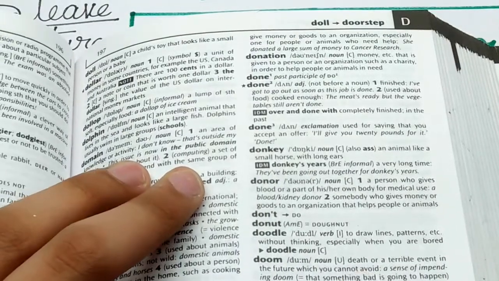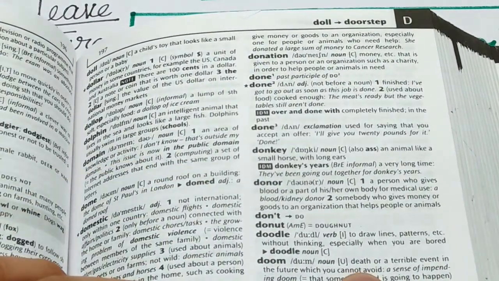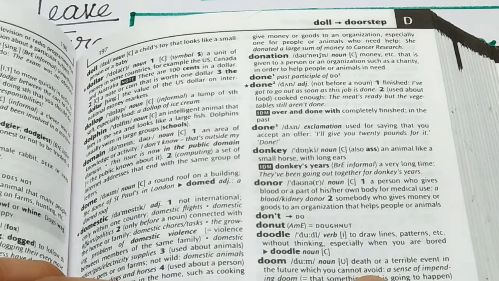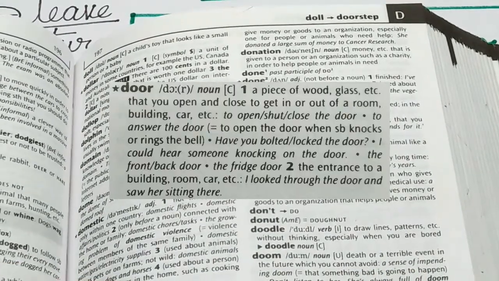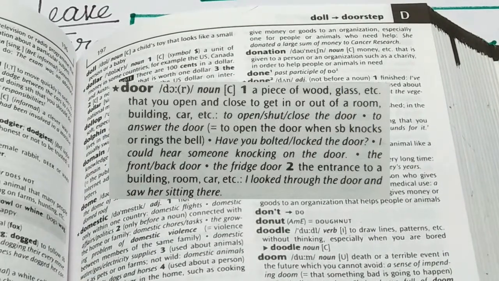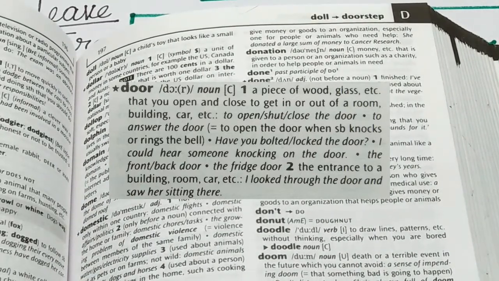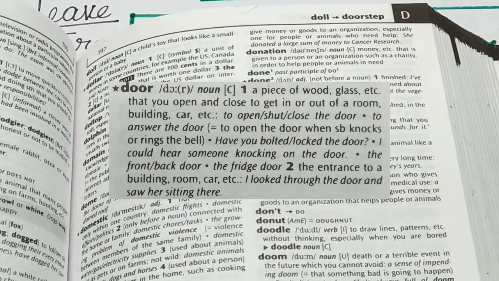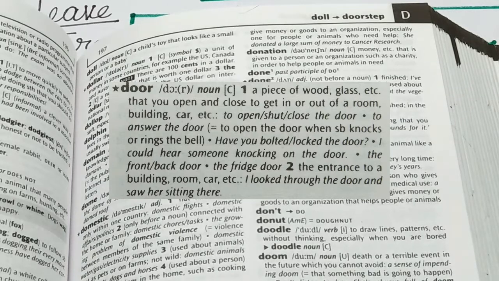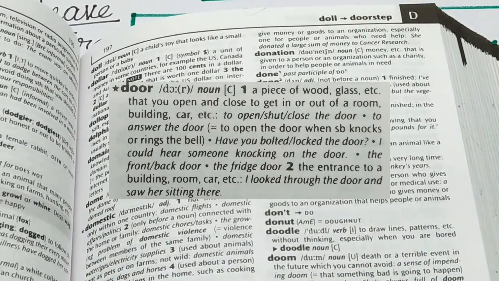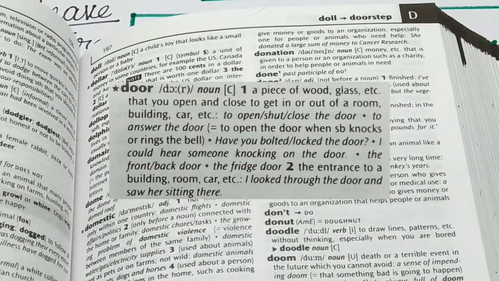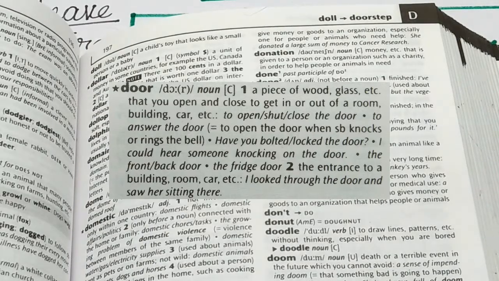So doom. What is the meaning of doom? The meaning of this word is given here. Doom means death or terrible event in the future which you cannot avoid. And door, the first meaning is given here: a piece of wood, glass, etc. that you open and close to get in or out of a room. Like we open a door and we close the door. Doors are found in a building, car, etc. We open or shut a door or close a door.